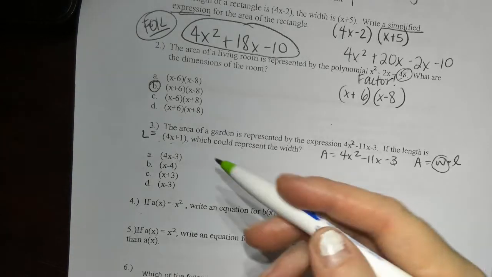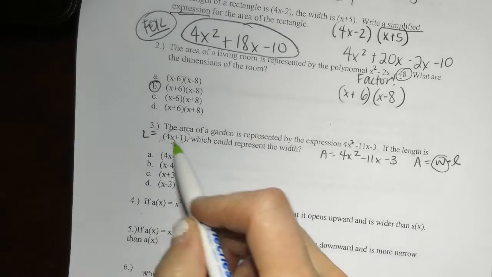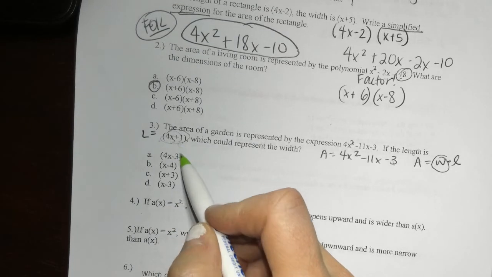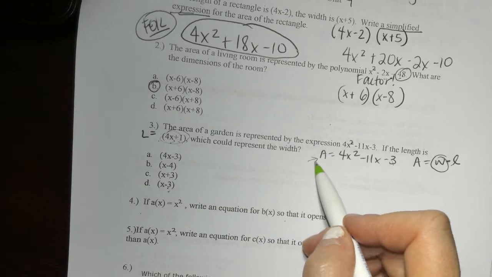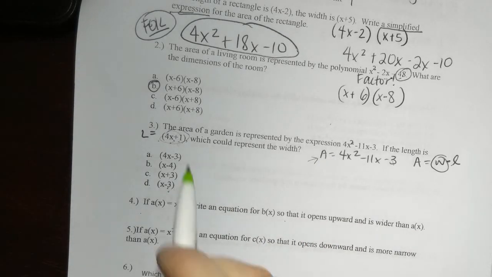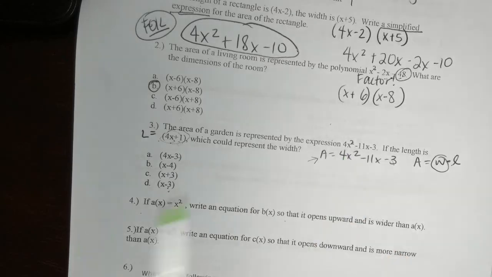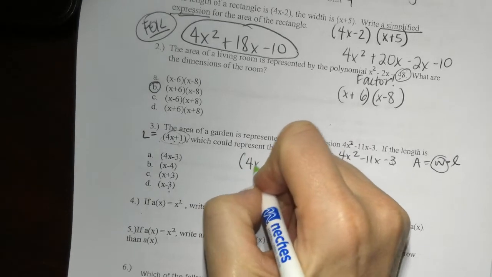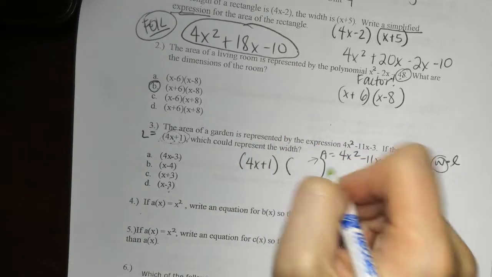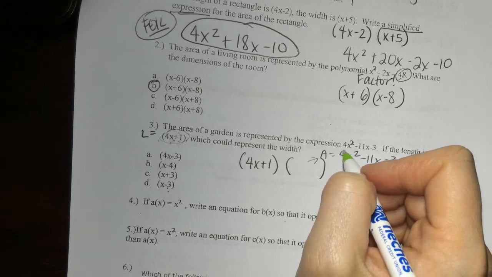So you could do this multiple ways. You could take this 4x plus 1 and FOIL it times any of these 4 options, and your answer would be this, because this times this is that. Or you could say 4x plus 1, and then something else over here.